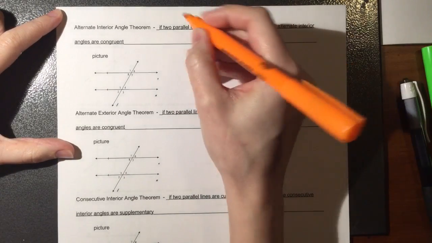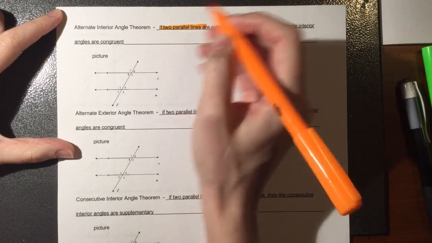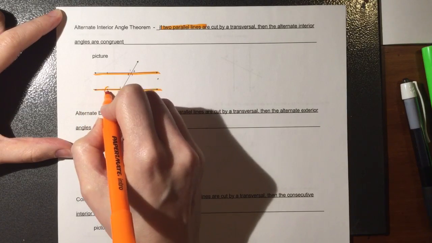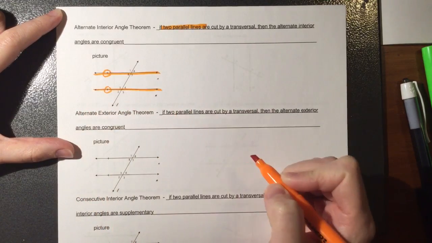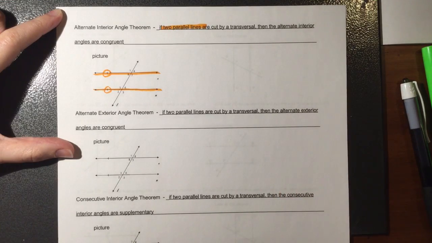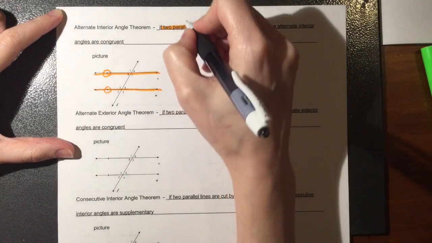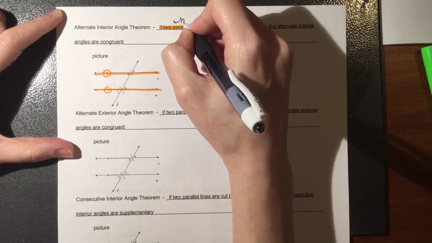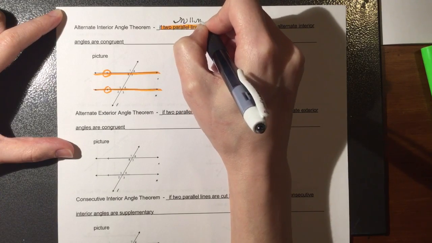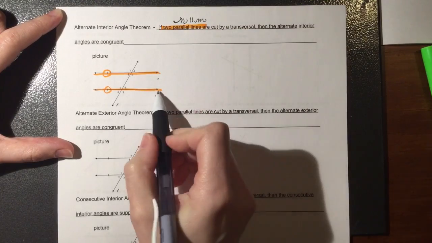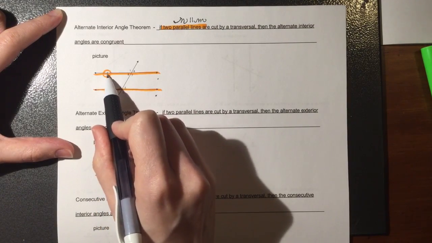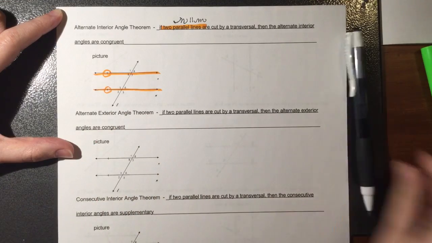So if we find our things, we're looking at two parallel lines. There's one line, there's another line, and again, right there is that symbol that tells us that they are parallel. They could have also told us that line L is going to be parallel to line M. They could also tell us with the line names instead of putting the little arrows in the picture. So that's another way they could tell us.